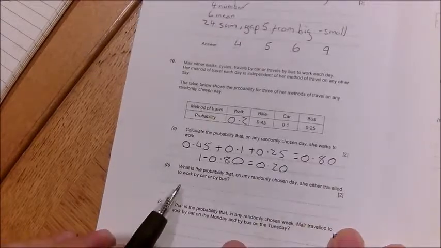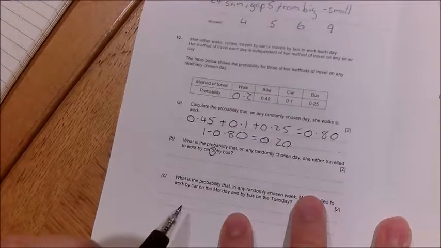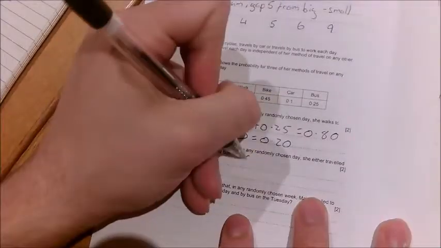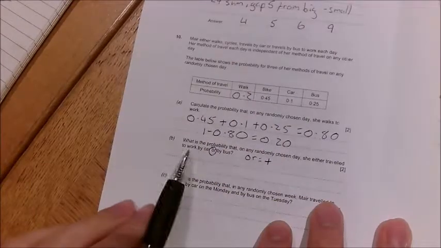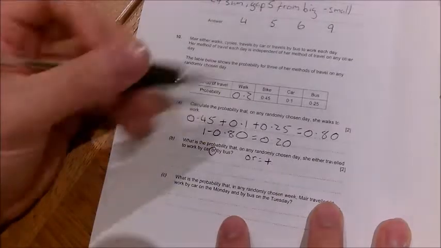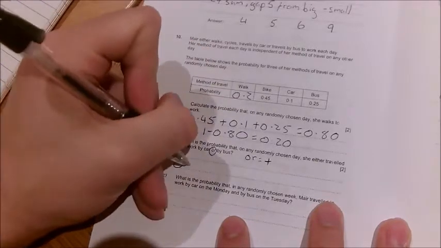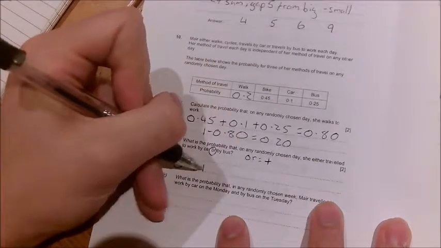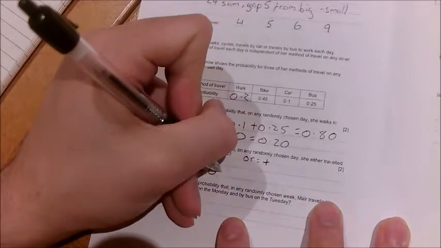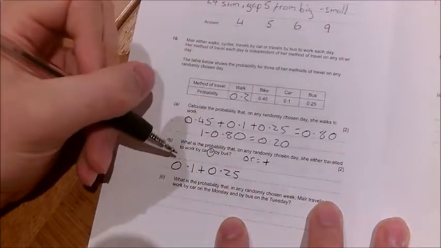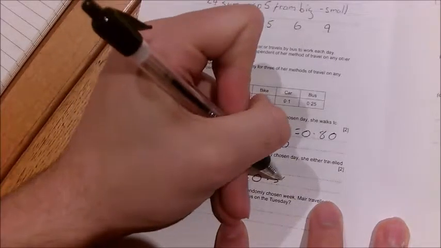either travelled to work by car or, I'm going to circle that because that's important, or by bus. And our probability, or, means plus. Okay, so we plus the 2 probabilities together. So the probability she travels to work by car, which is 0.1, or, which is plus, by bus, that is 0.25. And if you add that together through the column method, you should get 0.35.